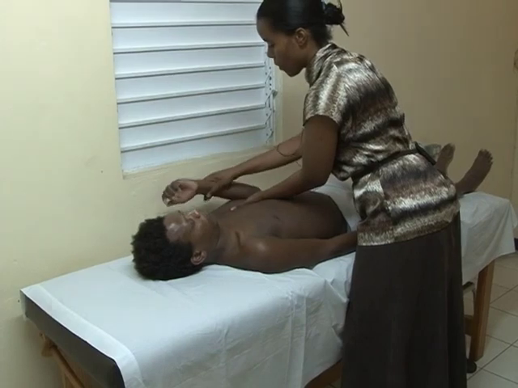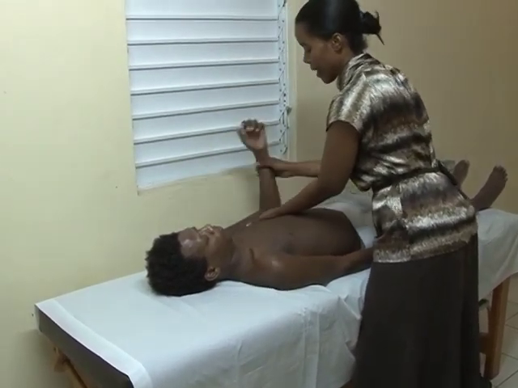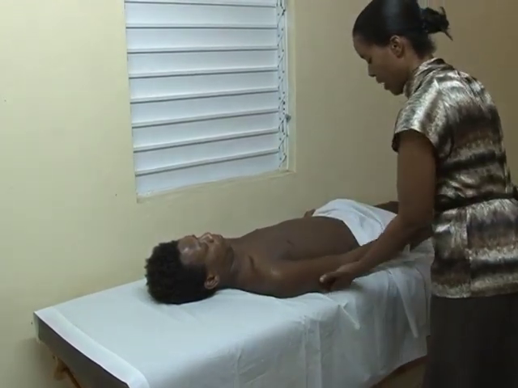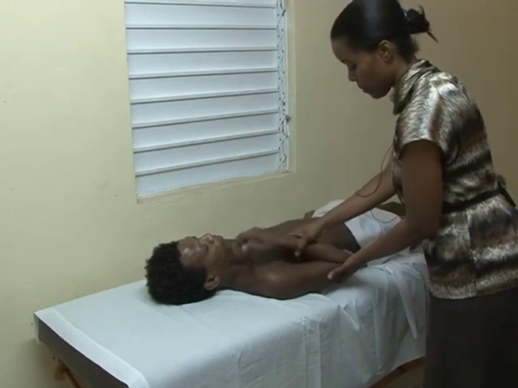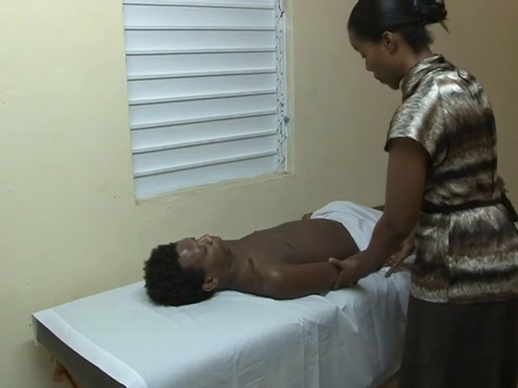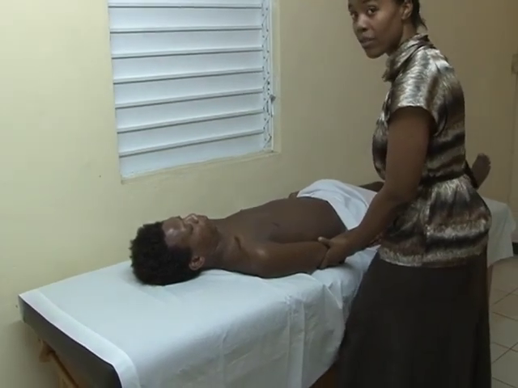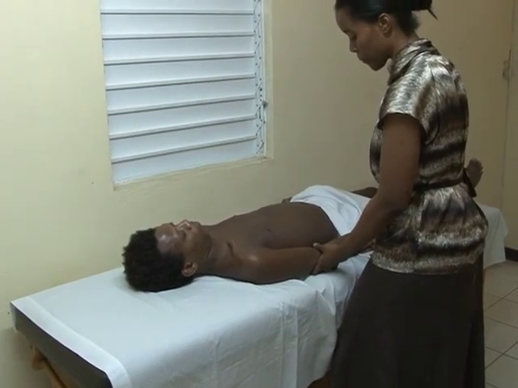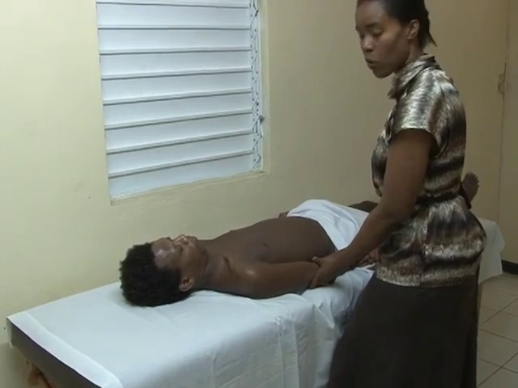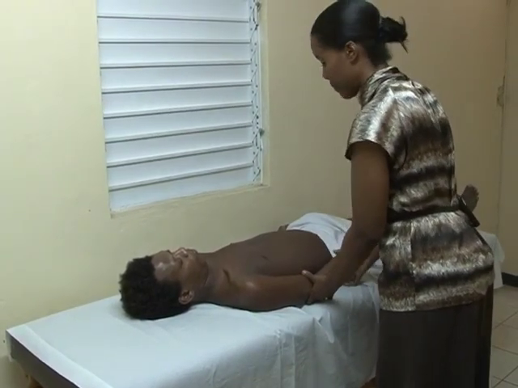For the elbow, the patient is subjected to flexion, extension movements. We then go to the contralateral side, flexion and extension. Now at the elbow joint, we're able to evaluate for various patterns with regards to the tone. For example, if the tone is reduced or hypotonic, the patient's arm feels quite floppy.